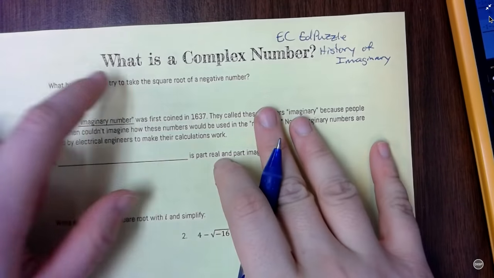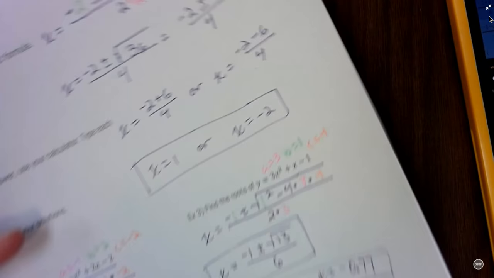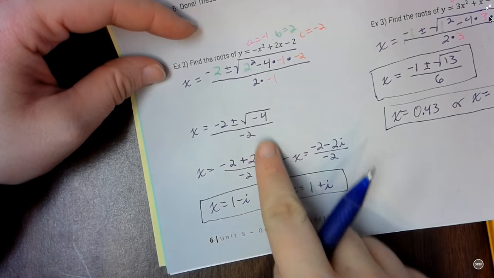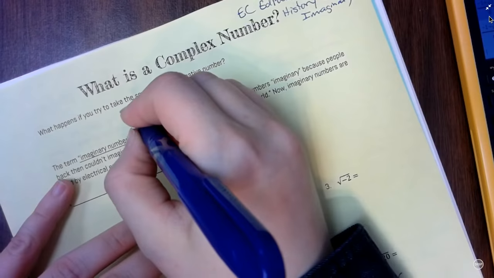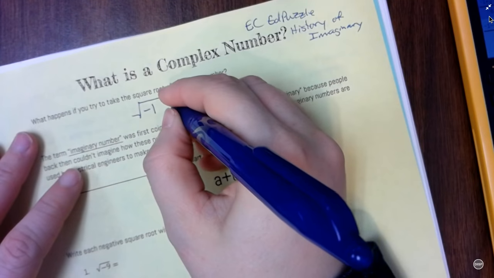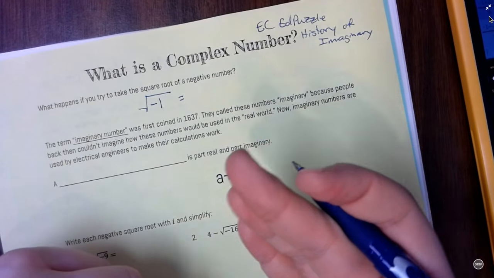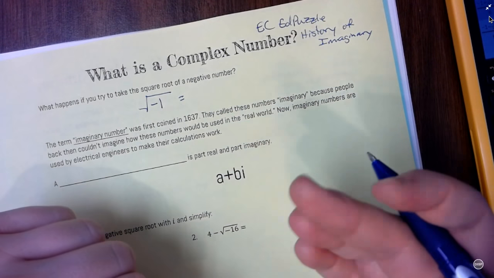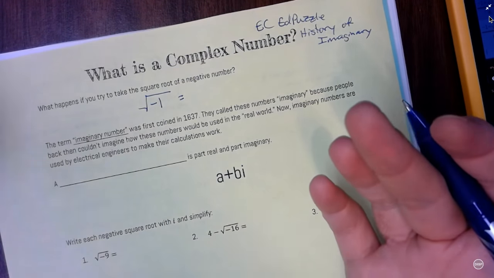All right, what happens if you try to take the square root of a negative number? Well, we saw that on the previous page. We got a number called i. So i came about because some mathematicians in the 1600s were trying to solve some equations, and they came across some that couldn't be solved because they involved square roots of negative numbers.